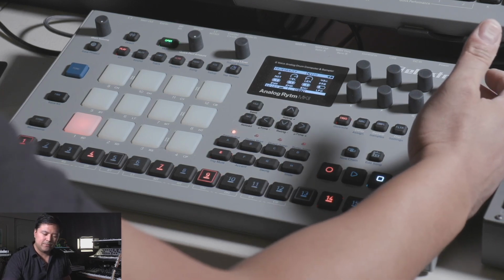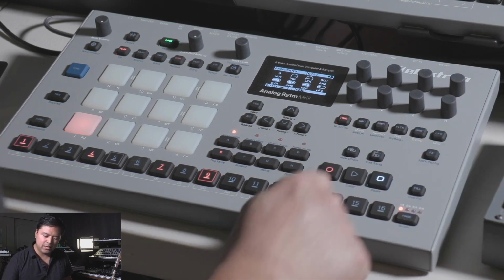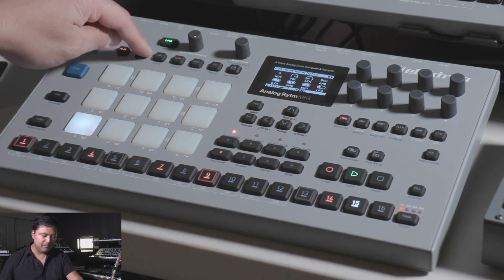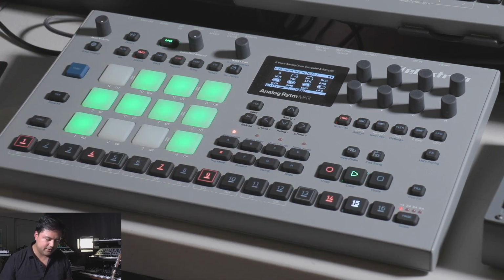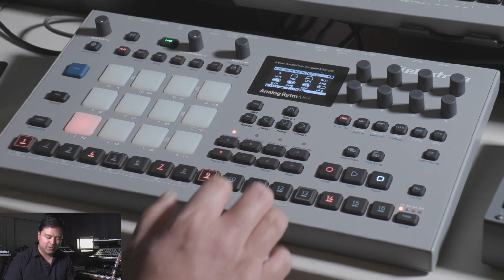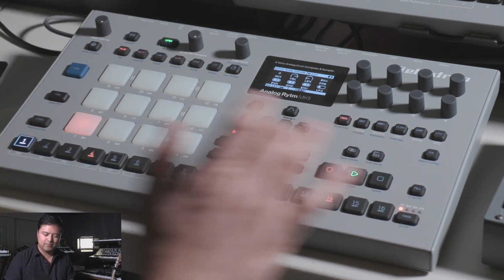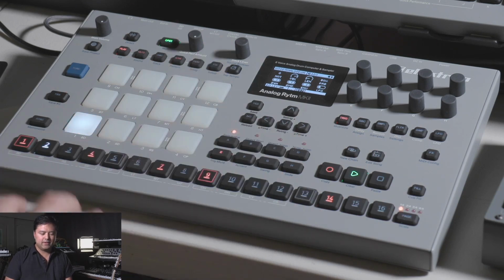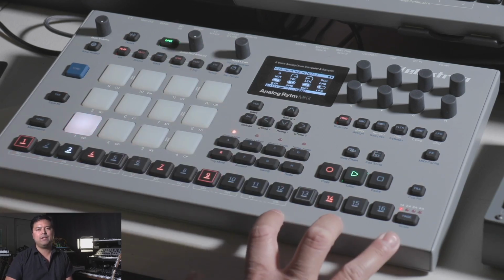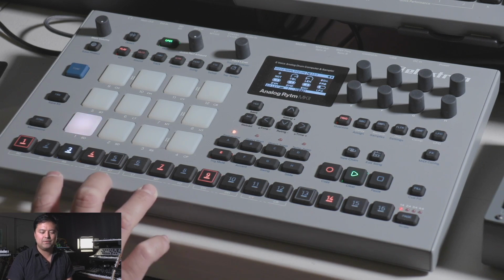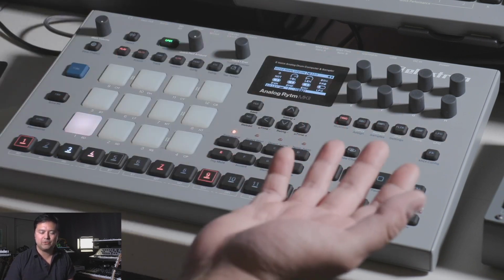If we set this to 50% and you play it, let me mute the other tracks here. You'll notice that not every trig triggers every time. That's because across the board, every trig has a 50% probability to actually trig.